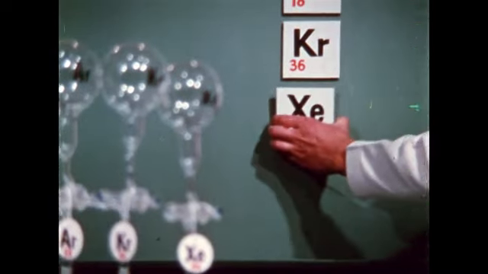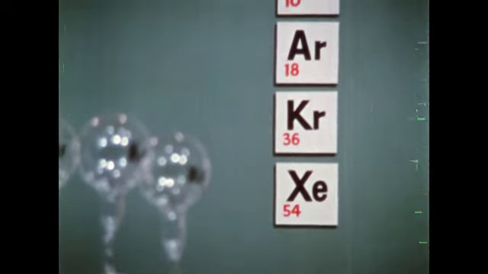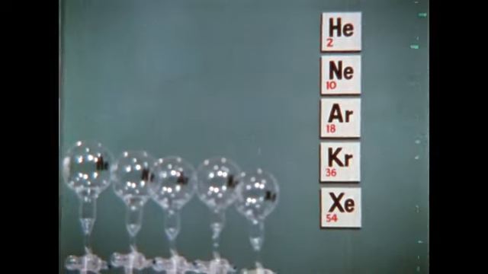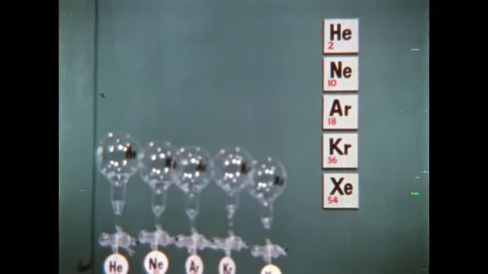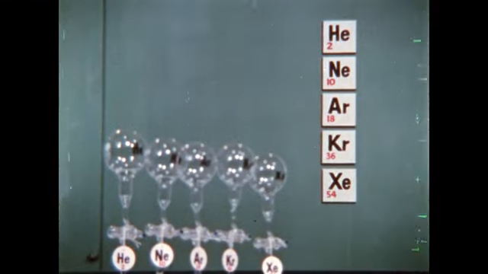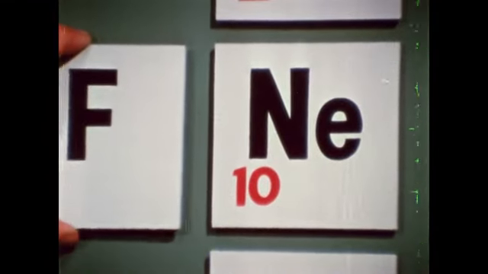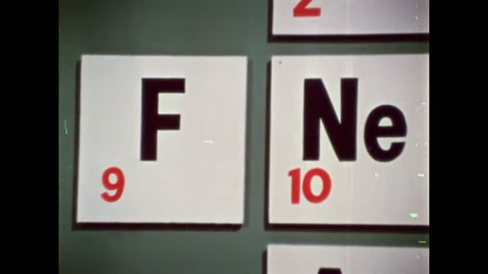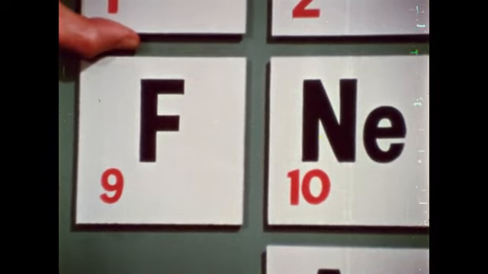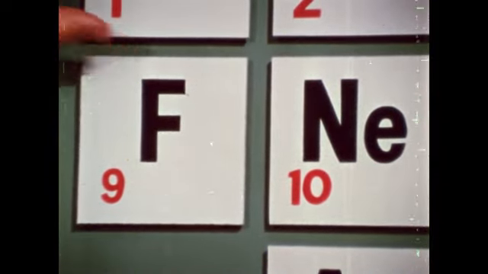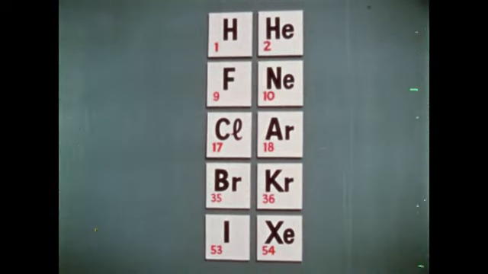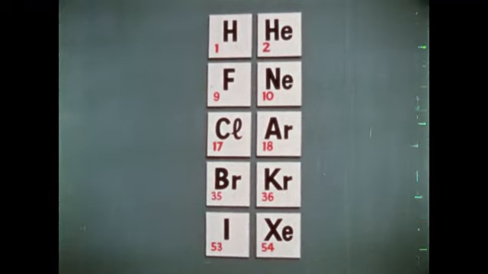Experiment shows that the atomic numbers of these inert gases are 54, 36, 18, 10, and 2. This is the number of electrons surrounding the nucleus of each inert atom. Now, highly reactive fluorine has 1 less electron per atom than the inert gas neon. Are there chemical similarities among fluorine and the other elements with 1 less electron per atom than an inert gas? Are hydrogen, fluorine, chlorine, bromine, and iodine a family?